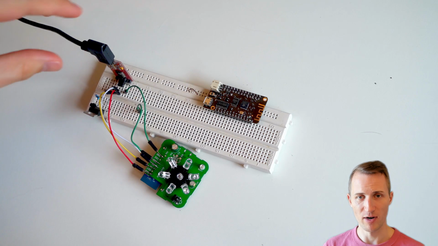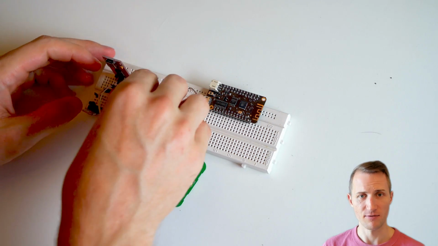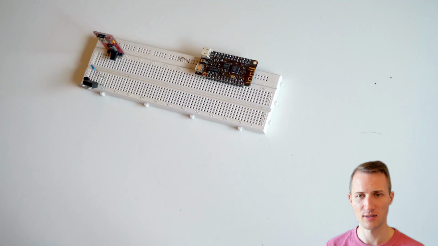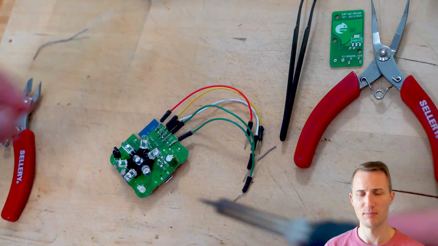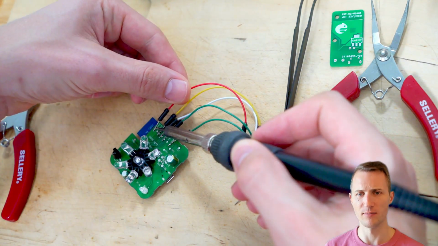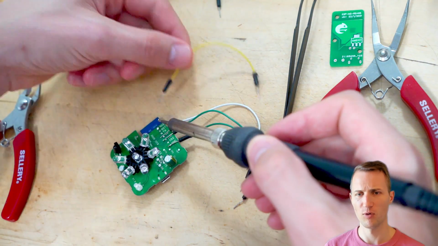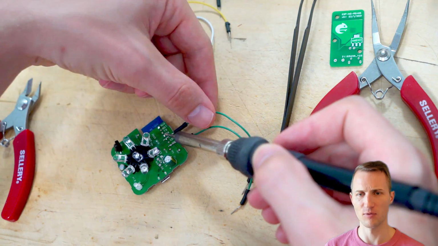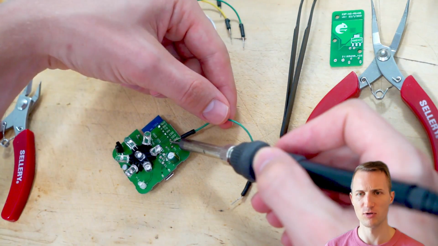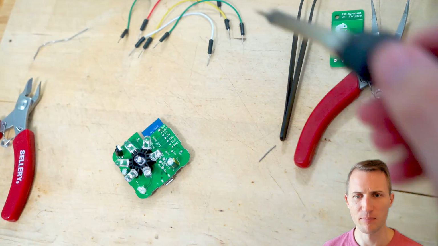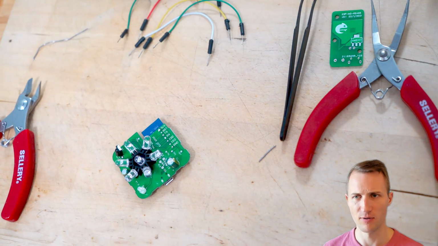So let's get this ready to go to where it's going to live. So I'm going to disconnect all of the wires on the breadboard, and now we're going to desolder. I just need to warm those little pads up and pull the wires off. This is why we don't want to use too much solder, because we don't want to pull those pads off the board inadvertently.